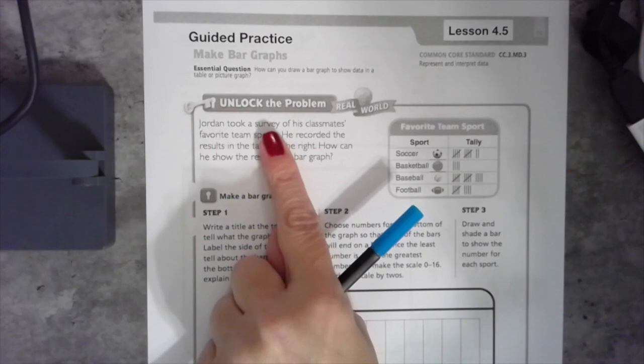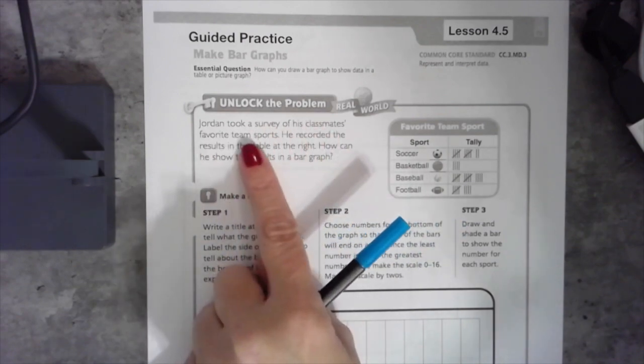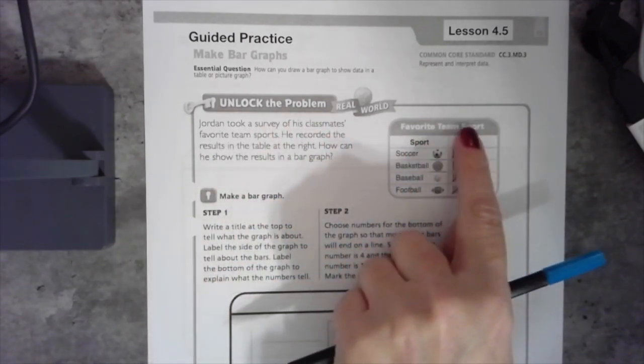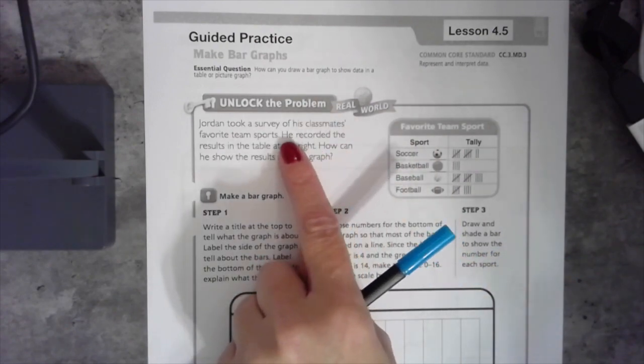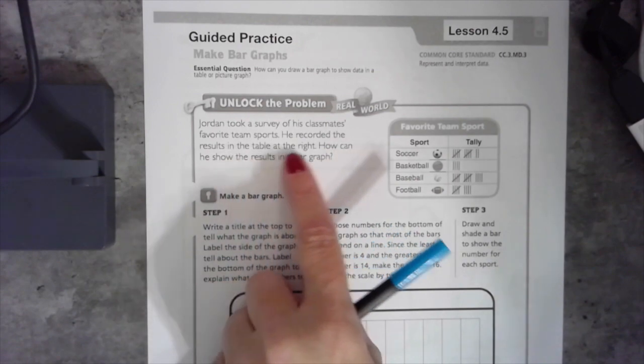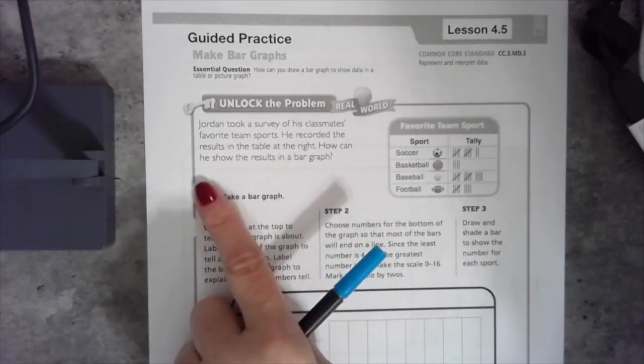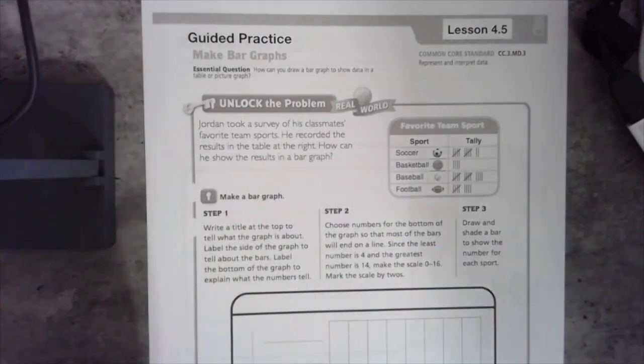Jordan took a survey of his classmates' favorite team sport. Okay, that's the title, favorite team sport. He recorded, which means wrote down, He recorded the results in the table at the right. How can he show the results in a bar graph?